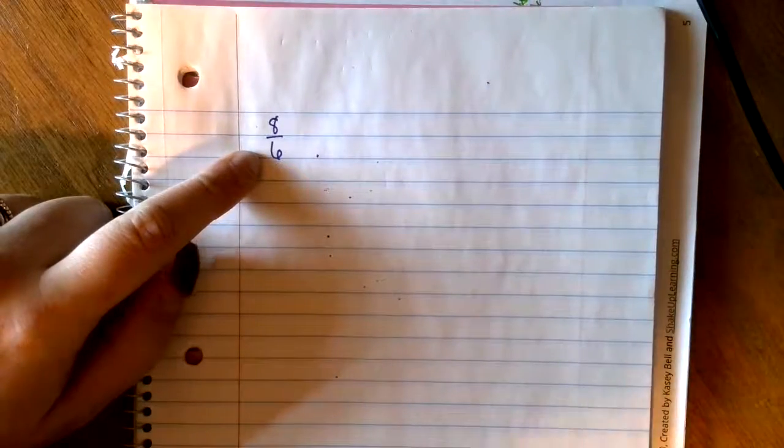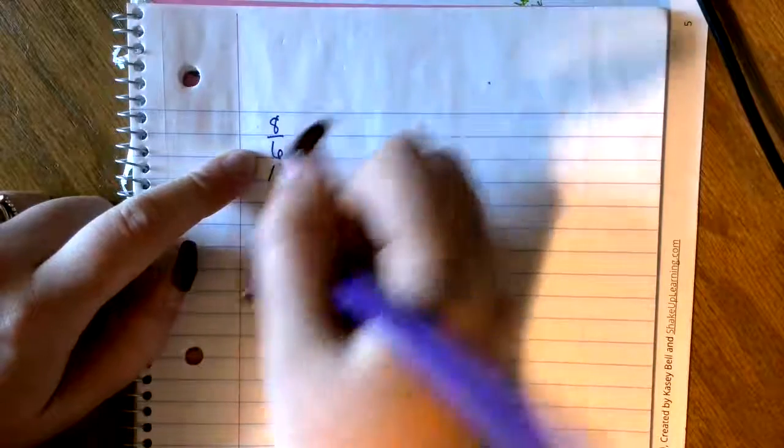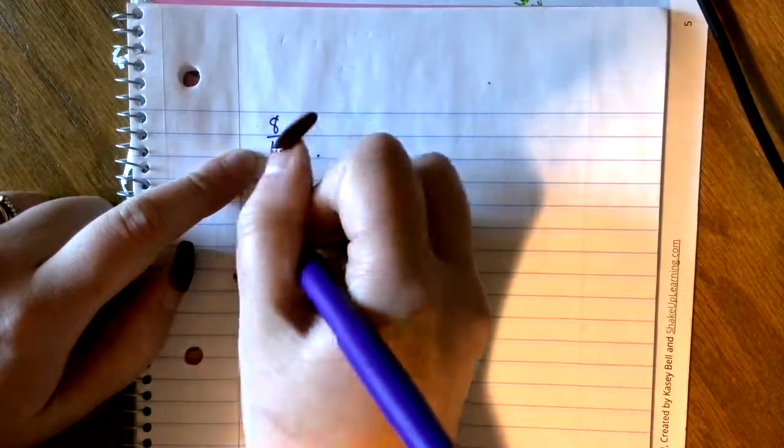So for our first problem here, we're going to be trying to write 8/6 as a number bond. And so remember, to do that, we need to determine how many sixths make up a whole or equal 1. So what would our numerator be? That would be 6. Okay, so that equals 1 whole, just a reminder.